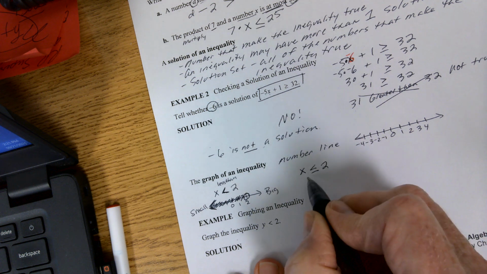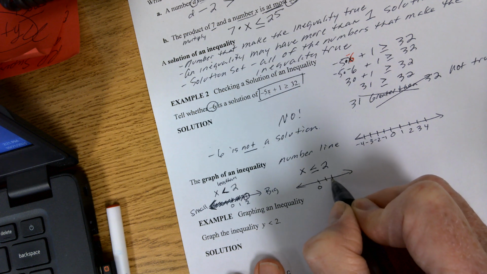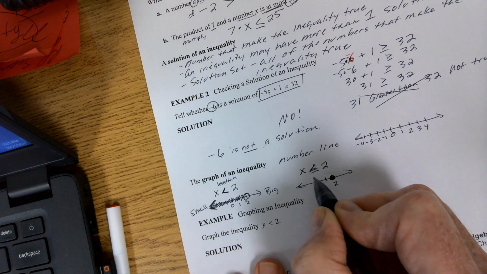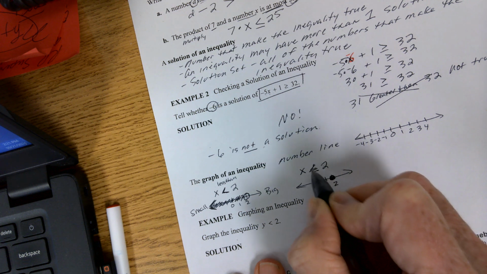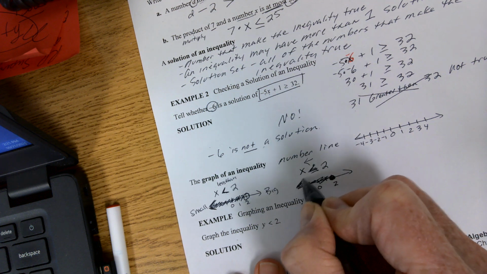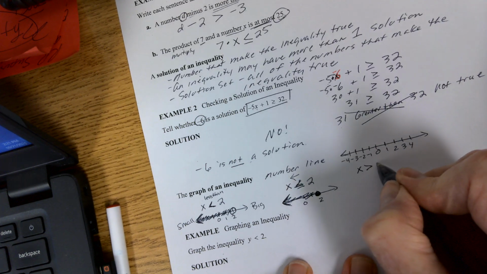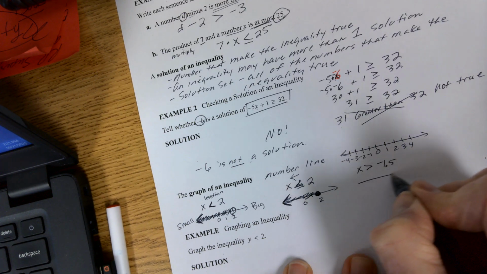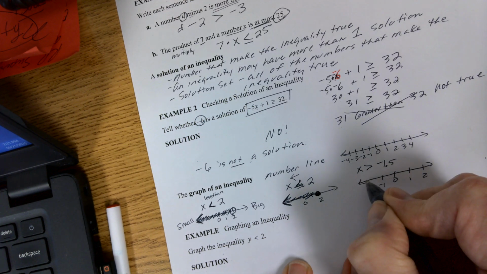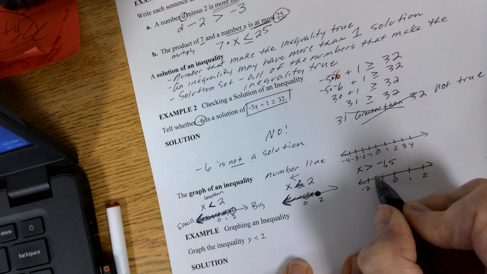If I say graph x is less than or equal to negative 2, now it's a closed circle. I'm going to close that, and I'm still going to the left. Less, left. It's pointing this way. That's my solution. If I say x is greater than negative 1.5, negative 1.5 is midway between negative 1 and negative 2.